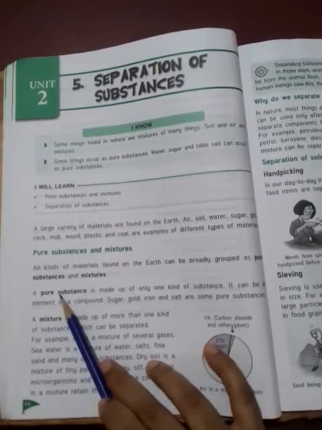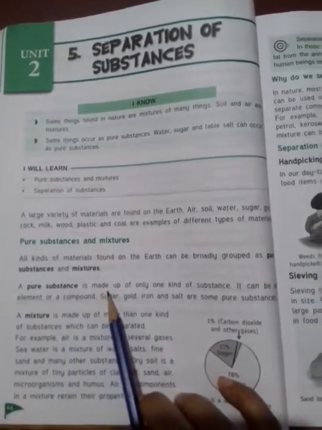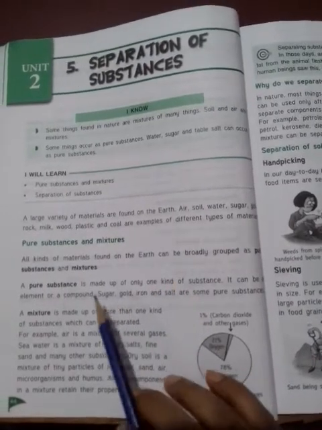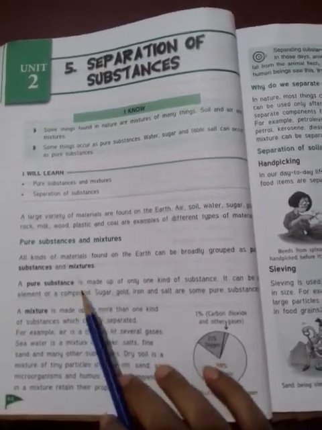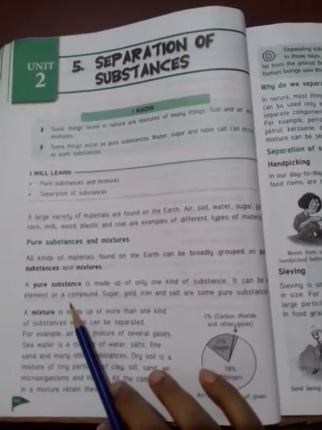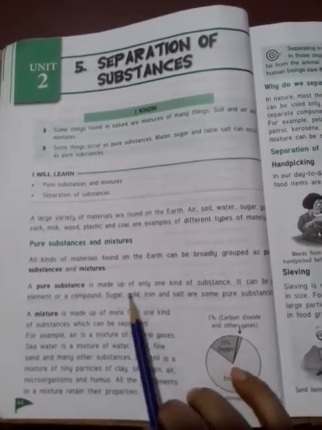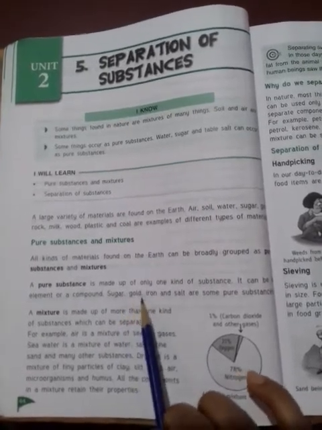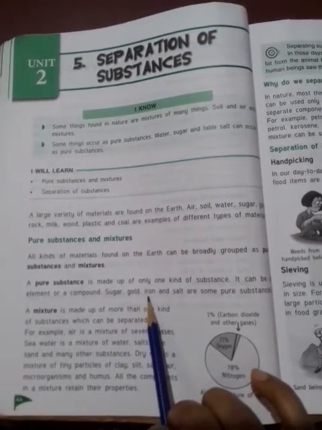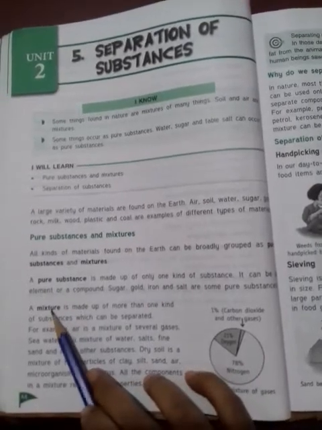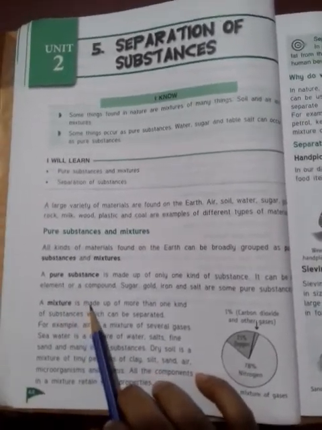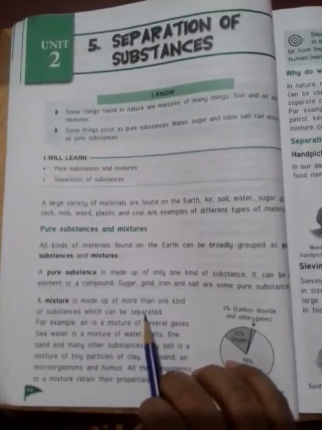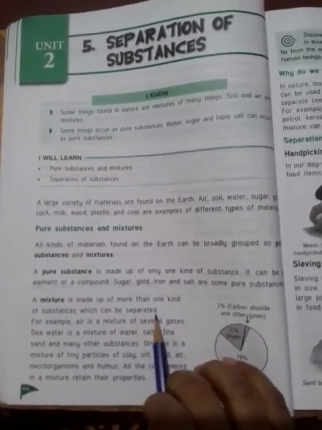So, what is a pure substance? A pure substance is made up of only one kind of substance. You can find only one type of substance in a pure substance, like sugar, gold, iron, and salt. But what is a mixture? A mixture is made of more than one type of substance, and the substances can be separated.